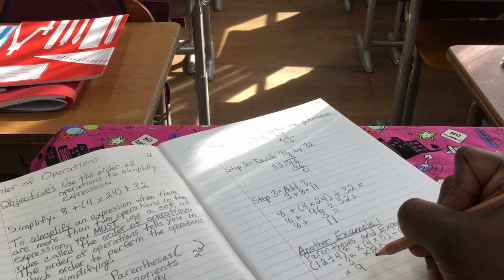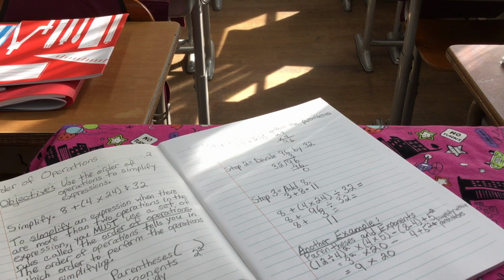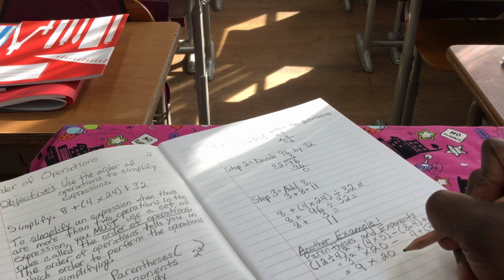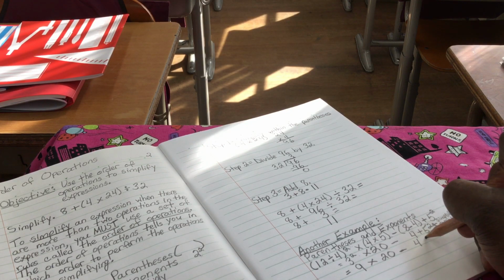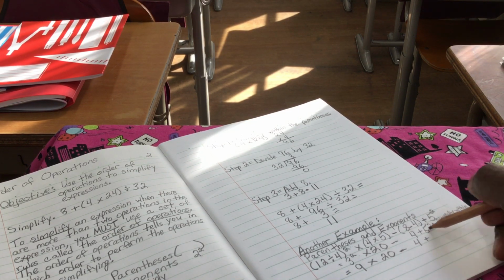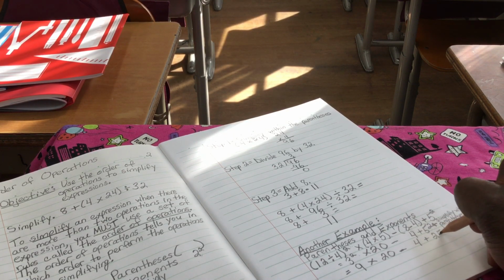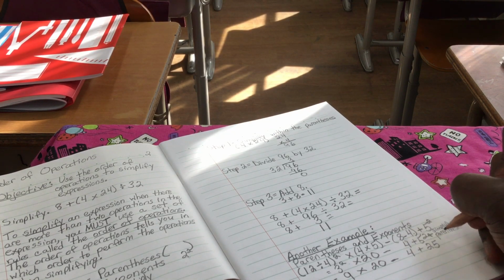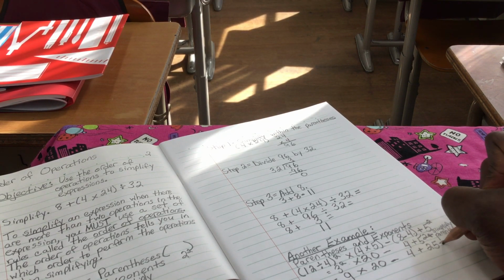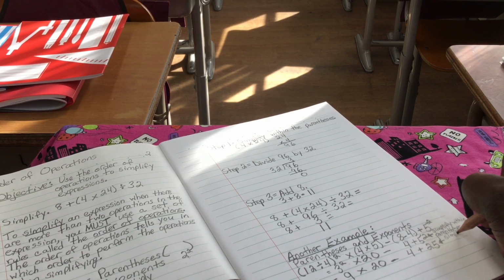So that gives me 9 times 20. Okay? Minus 4 plus, so 5 squared is 5 times 5. That gives me 25. Okay? So that's my little arrow. Simplify exponents.